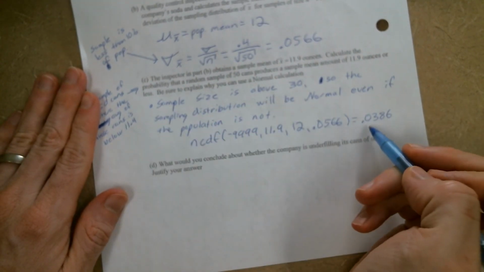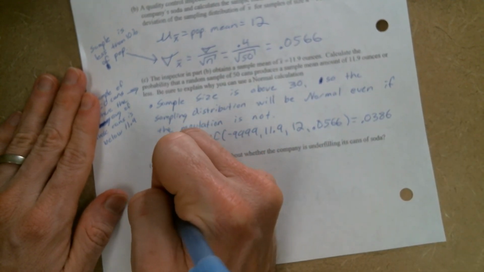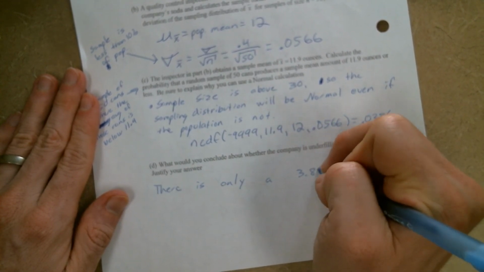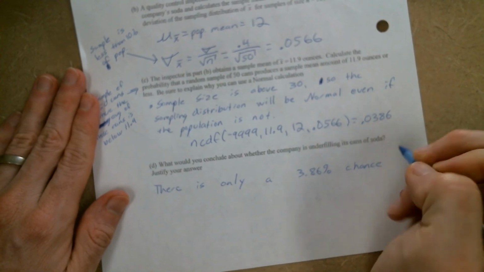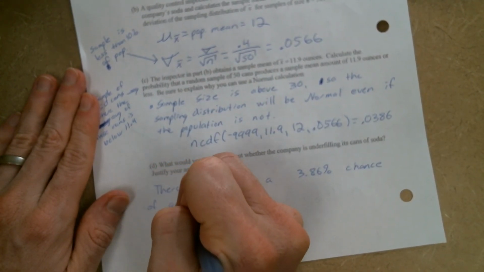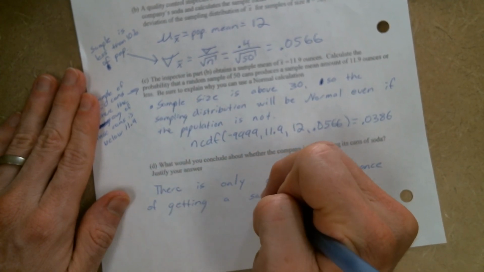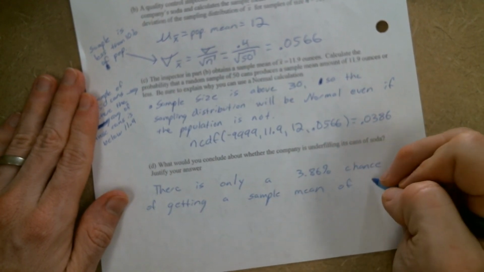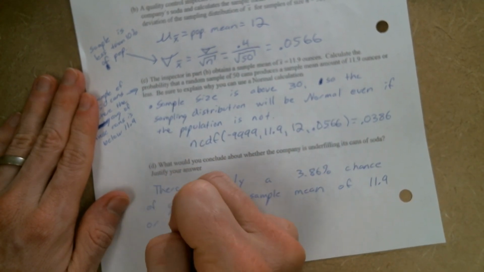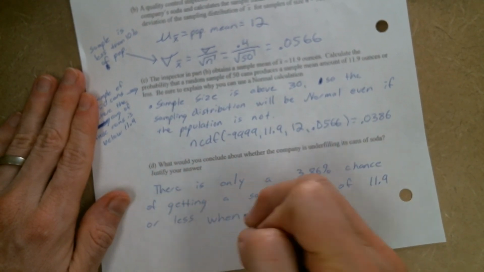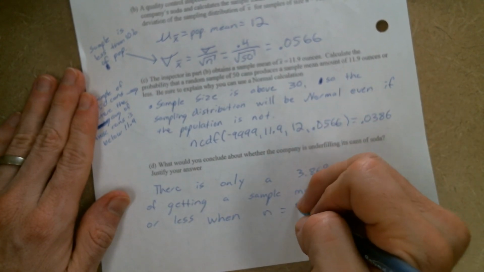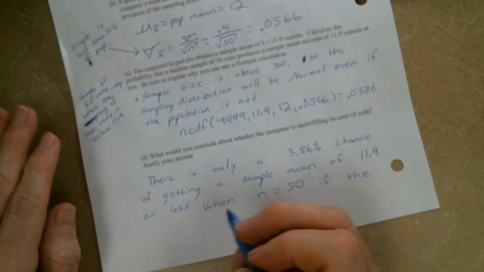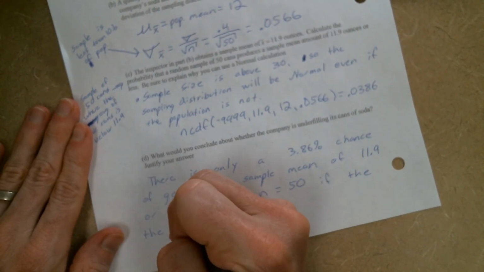All right, so that's basically saying, what does this actually mean? All right, so this is saying there is only a 3.86% chance of getting a sample mean of 11.9 or less when n equals 50 if the true population mean is 12.